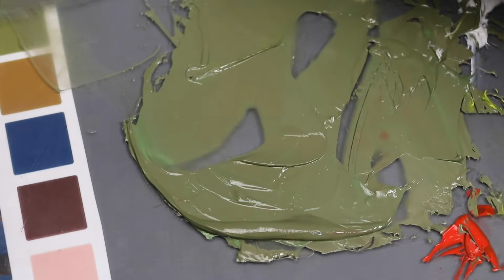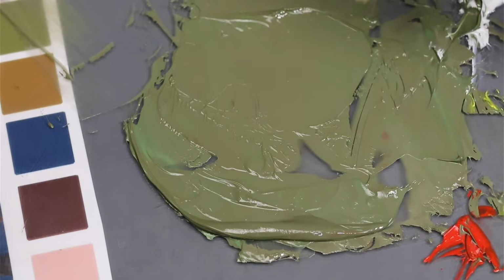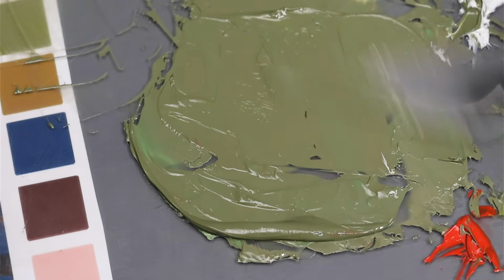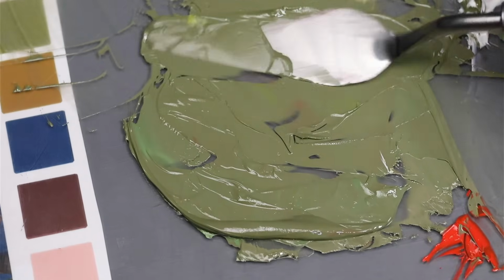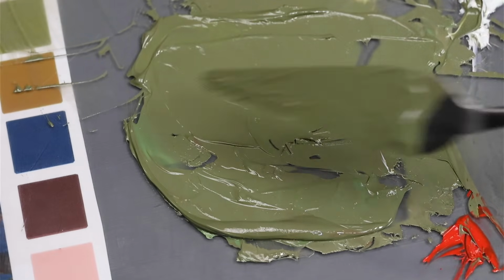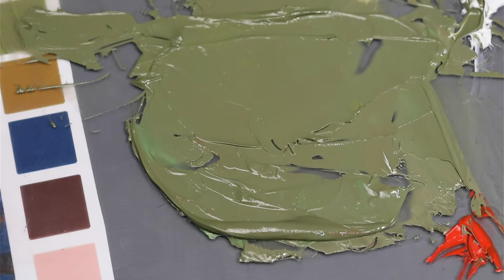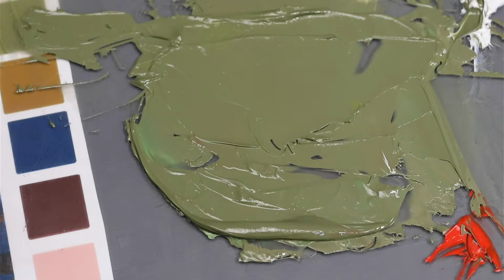It's just something that the Naples yellow alone can't provide. There you go. Perfect match now. Yeah, the white probably killed the chroma.